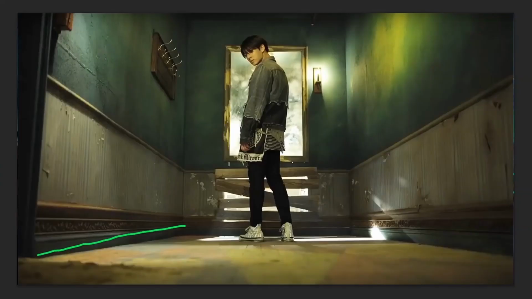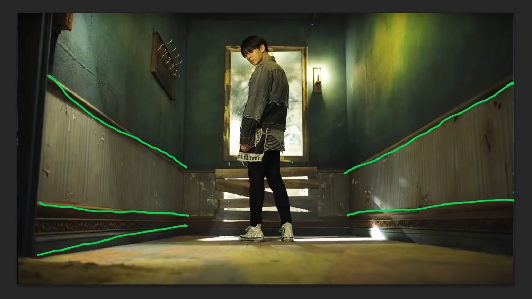Okay, let's move to this one. And now we have a beautiful example of leading lines composition. This leading lines technique is used a lot in photography. It's when we have all these different natural lines going in the same direction. It's used to draw attention and to draw the viewer's eyes through the composition.